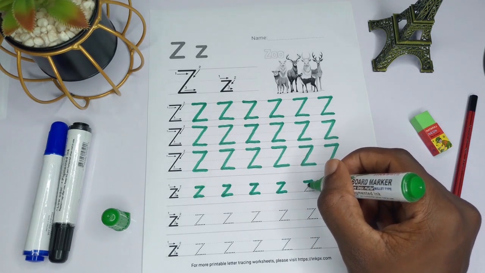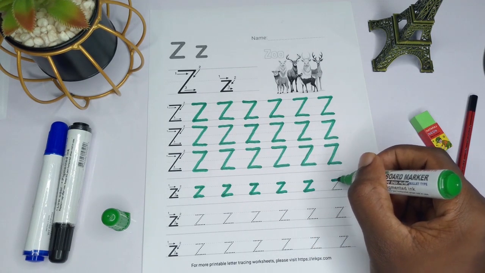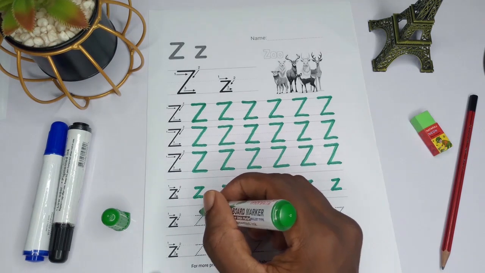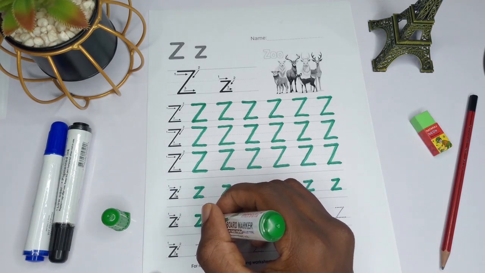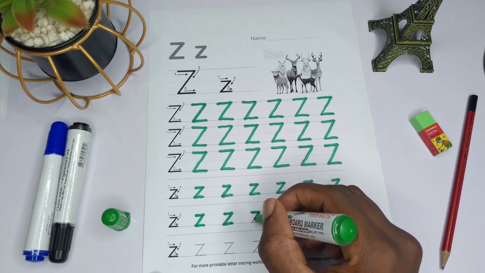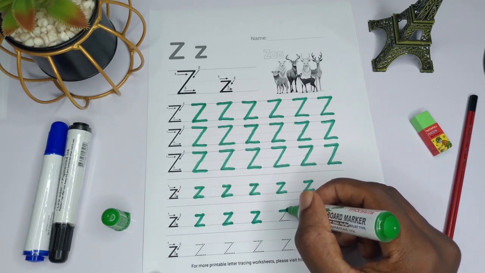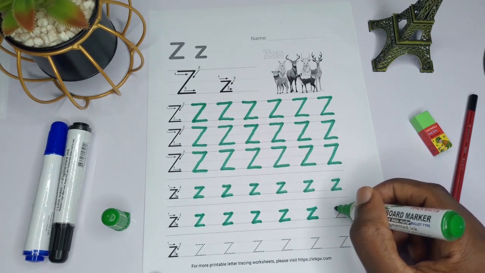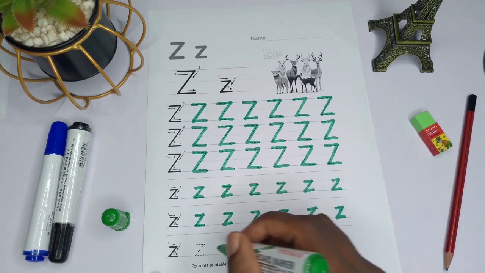Okay, very good. So let's proceed. Very good.